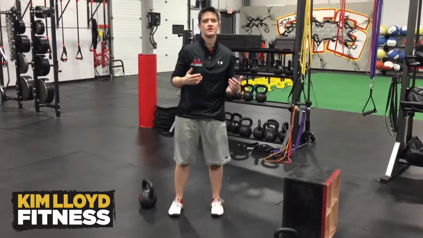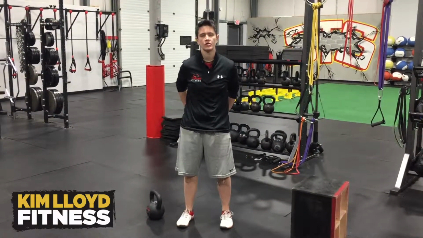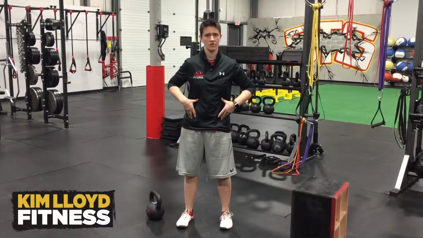A deadlift movement is a hip hinge movement, and what we mean by that is this is more about working your hamstrings, it's about working your glutes, and you're initiating the movement itself with the hips.